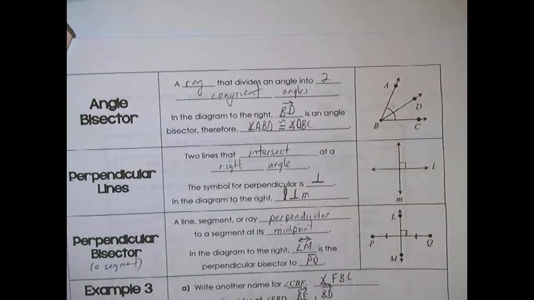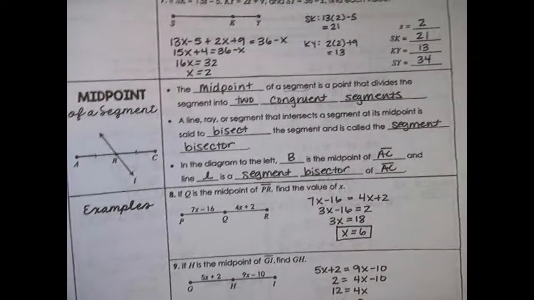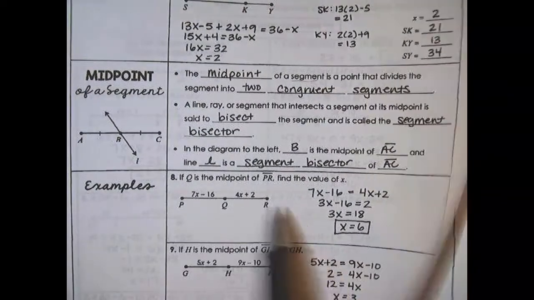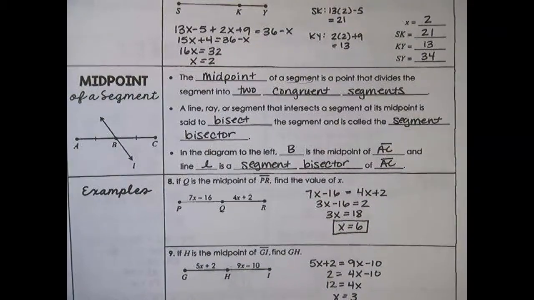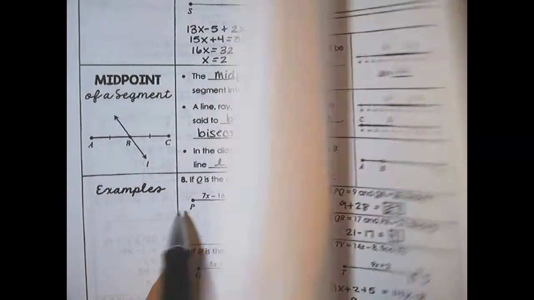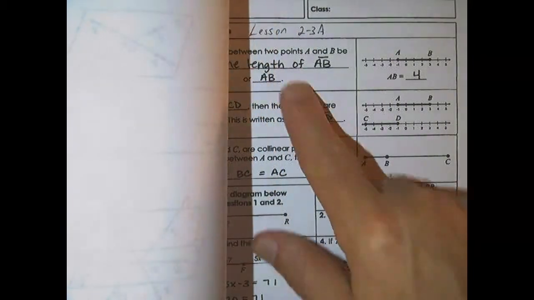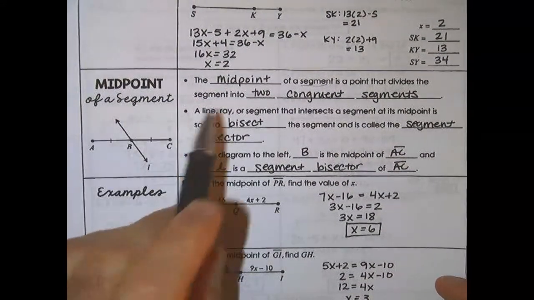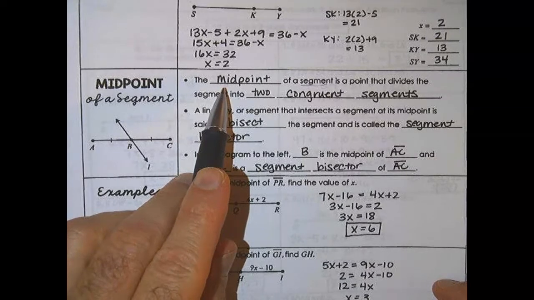The other thing I want to remind you of is that everything in segments has a counterpart with angles, and this is very similar to the midpoint of a segment. In the definition of the midpoint, from notes 2-3a, last Friday of week 2, we talked about what a midpoint is.